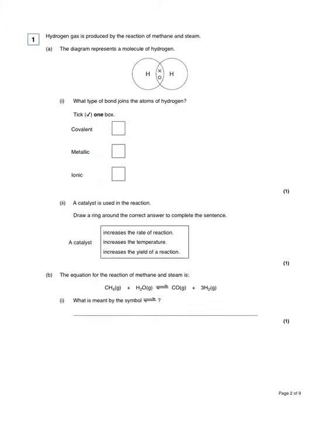So the question asks you to state which type of bond joins the atoms of hydrogen. So here you've got one hydrogen bonded to another hydrogen. Is it covalent? Is it metallic? Is it ionic?